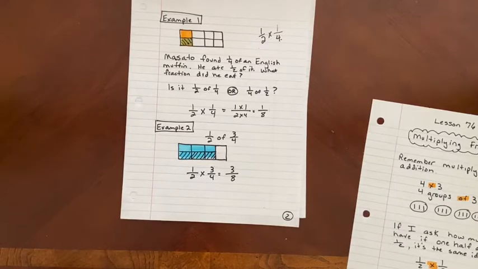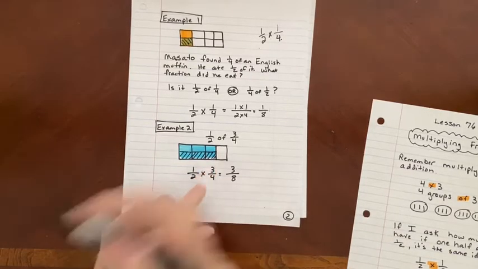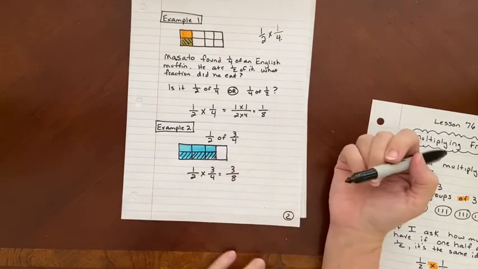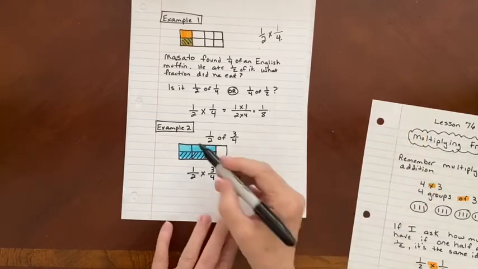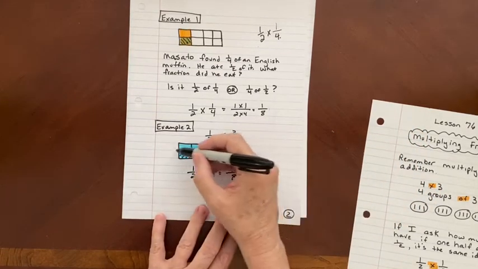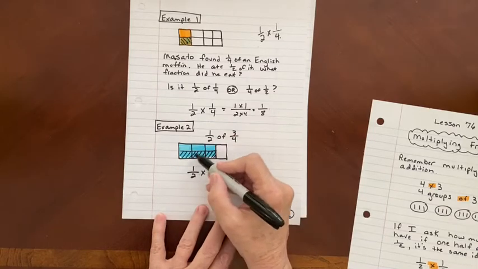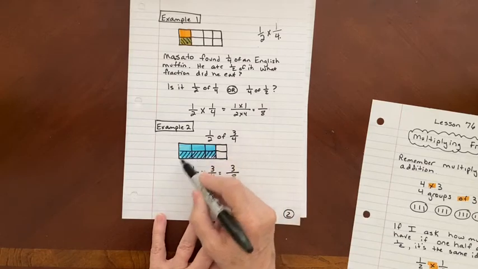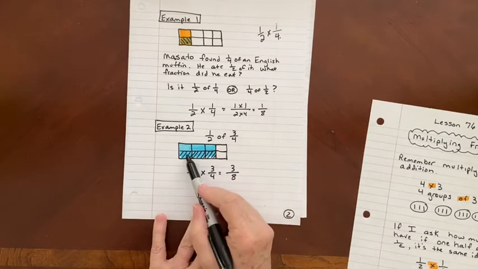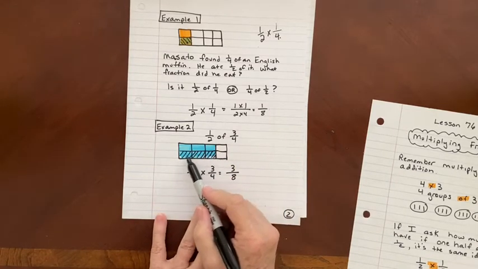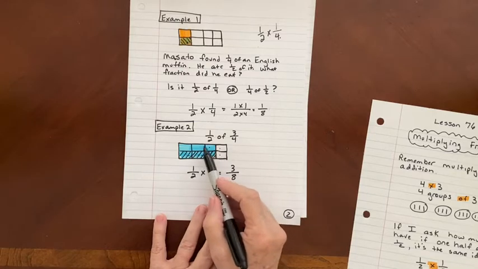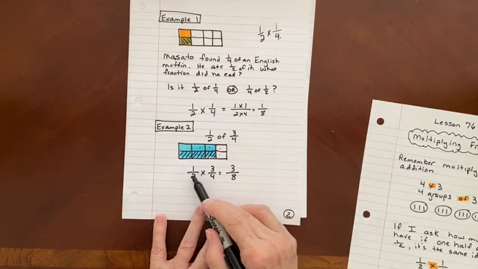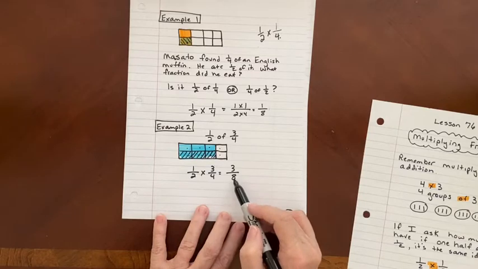All right, example 2 says, what fraction is 1/2 of 3/4? So I have 3/4. All the blue section is 3/4, right? And I want to know what 1/2 of that whole amount is. So I'd cut it in half and draw my little pictures, right? So I have 3 out of 8. So 1/2 of 3/4 is 3/8.